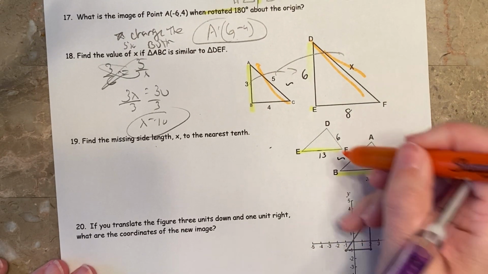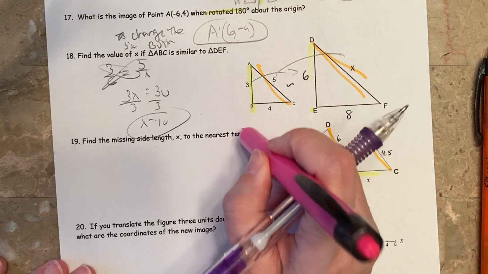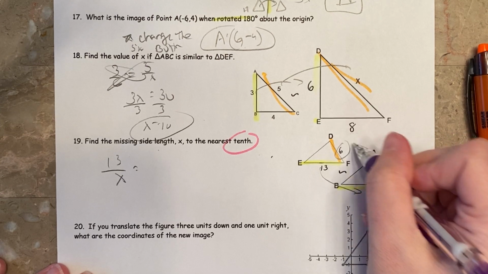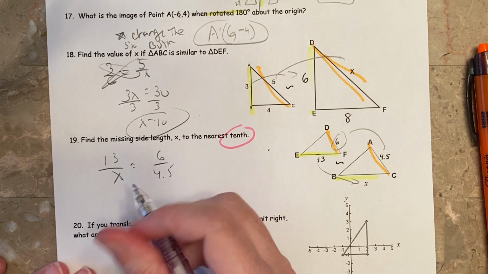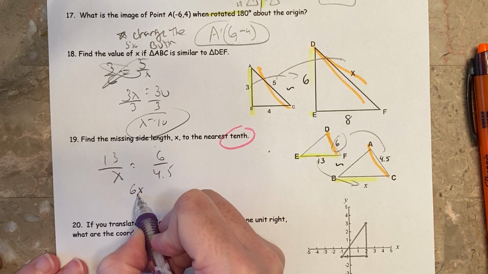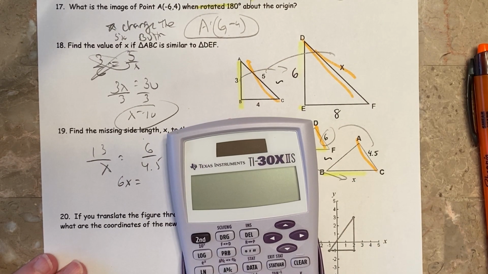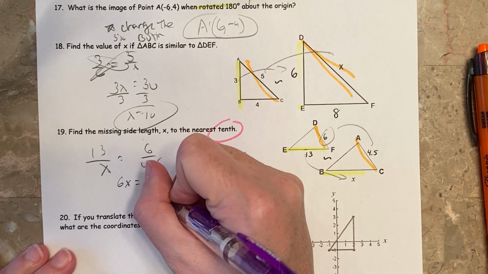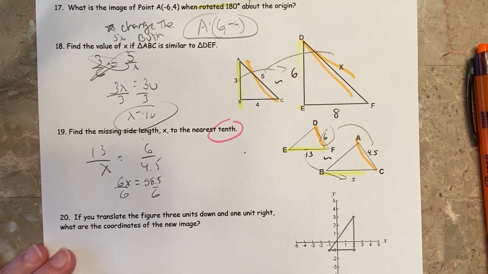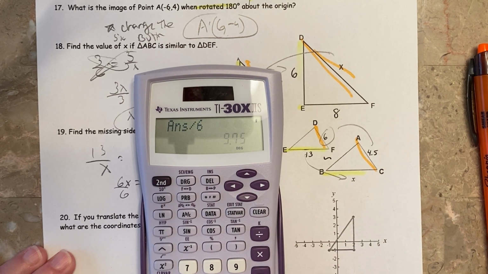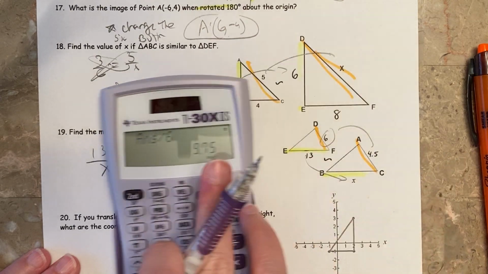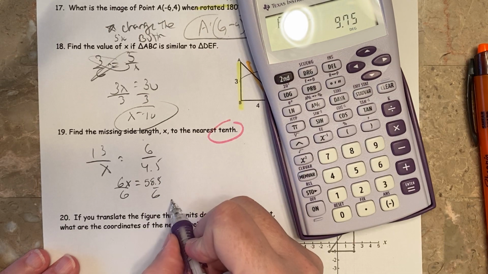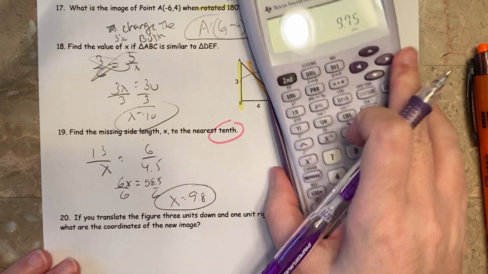13 goes with x. 6 goes with 4.5. The only difference is this one is nearest tenth, so be careful. So 13 goes with x, 13 over x, and 6 goes with 4.5. So cross multiply, you get 6x equals 58.5. Divide by 6, divide by 6. Okay, let's see what we have. Nearest, what was it? Nearest tenth. So that 5 will round that 7 up, and that will go to 9.8.